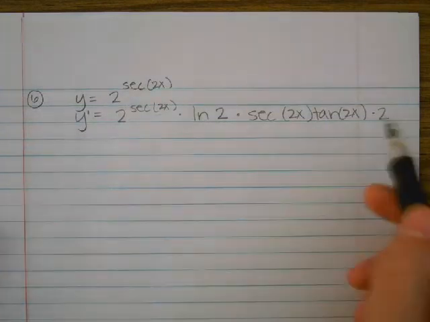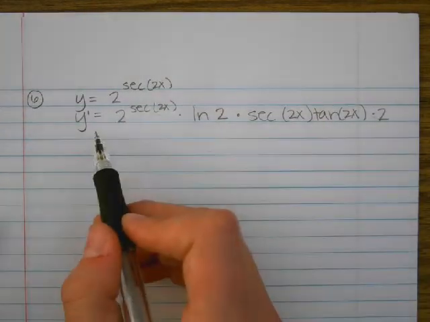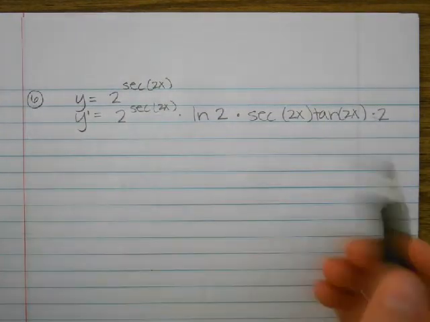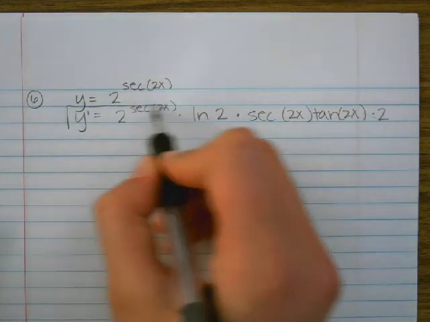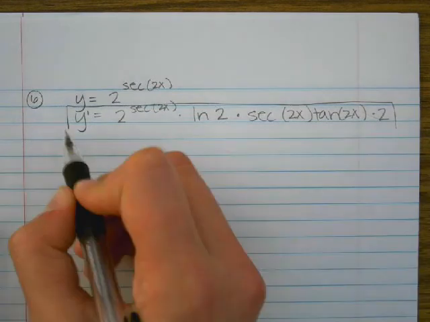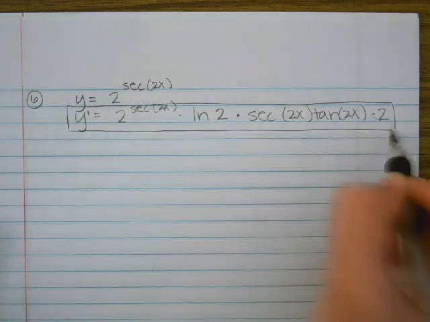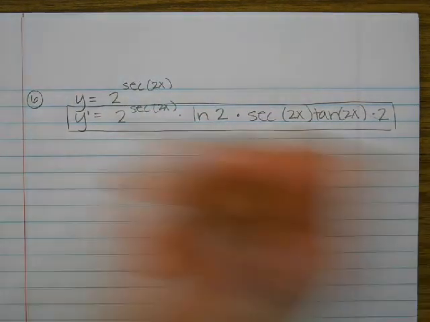And we could take this 2 and move it all the way to the front if we wanted to. I'm going to say that this answer is just messy no matter what I do. I'm going to go ahead and leave it like that. You're welcome to move the 2 to the front if you would like.